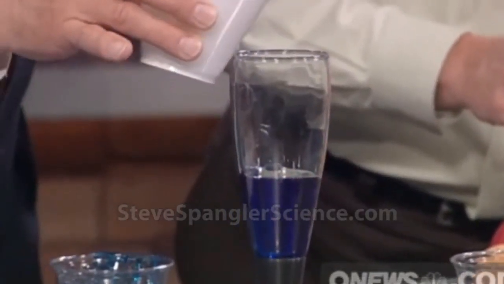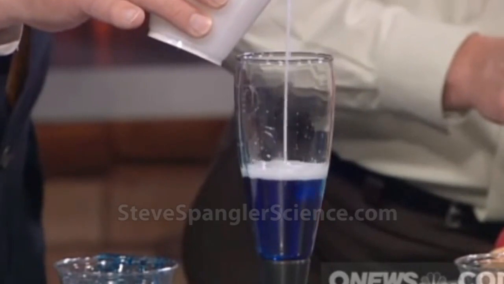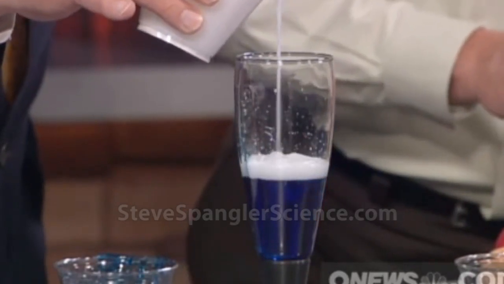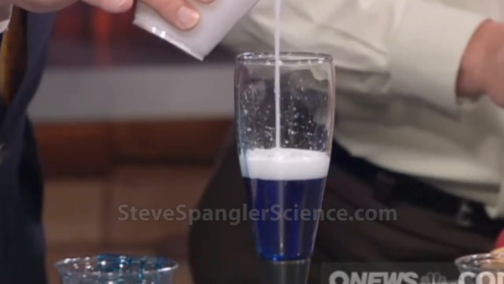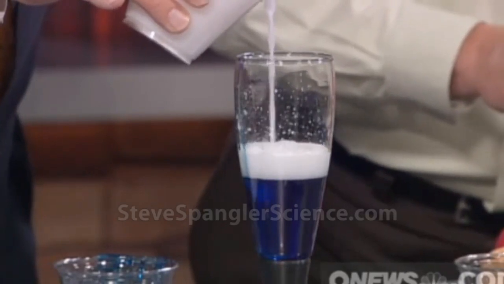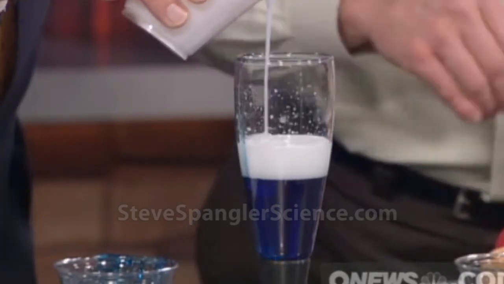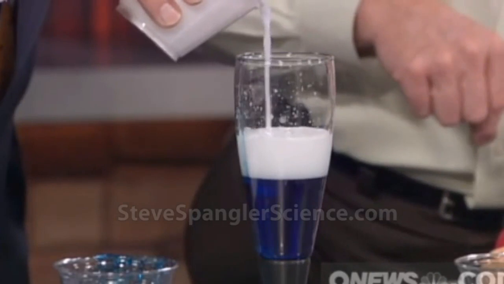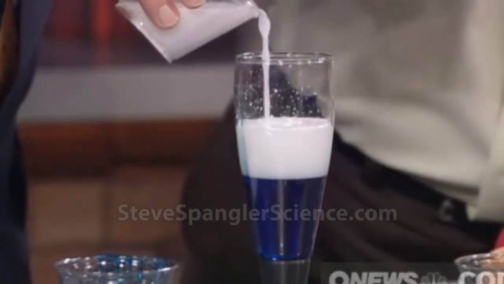So a nice little slow pour. Yeah, there you go. Keep on going. You are doing great. So there's a blue and a white, and of course the red has to sit on top of that. So you can go just a little bit more.